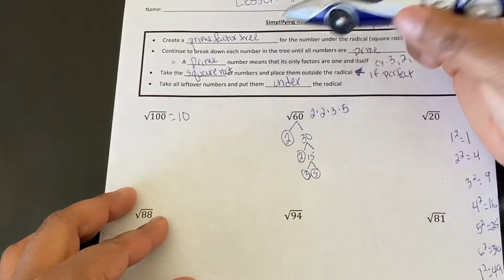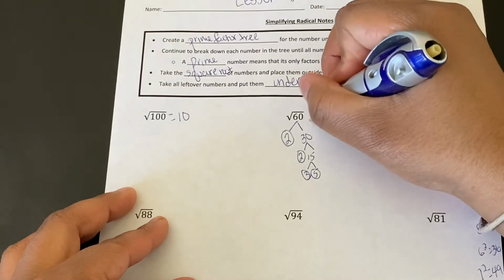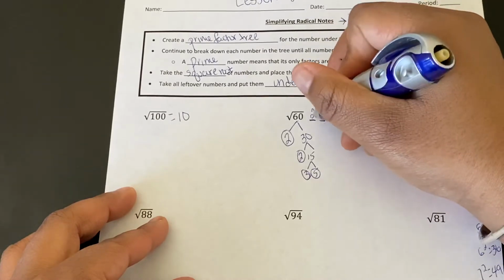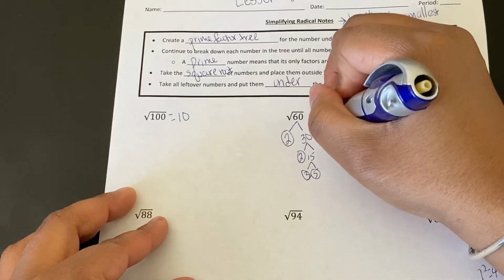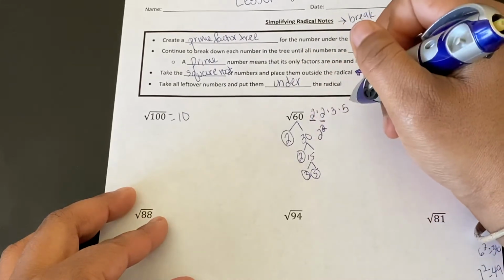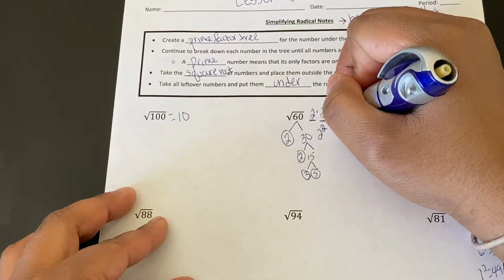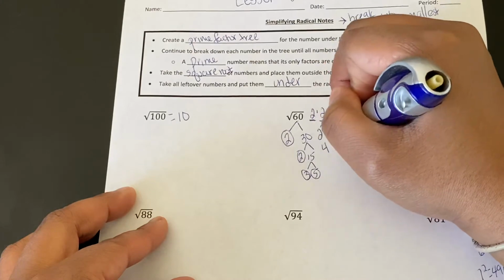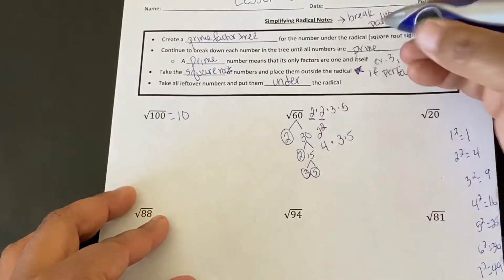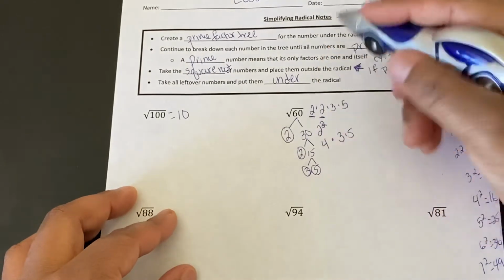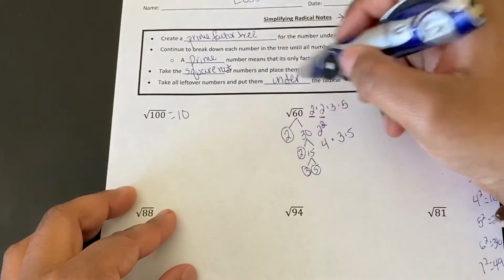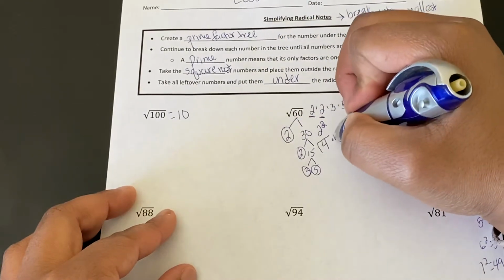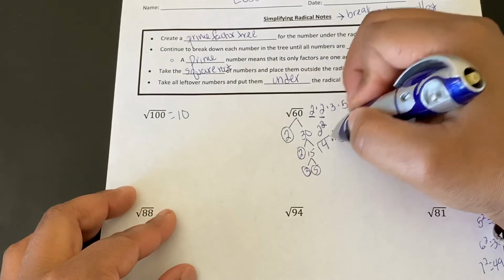Now I have doubles here. So saying 2 times 2 is like saying 2 squared, which is like saying 4. So this is basically 4 times 3 times 5. So I'm going to put my square root sign on my numbers. So I have the square root of 4 times 3 times 5.